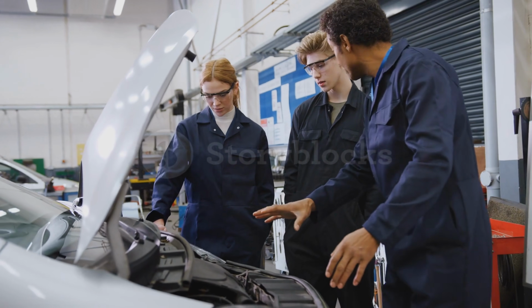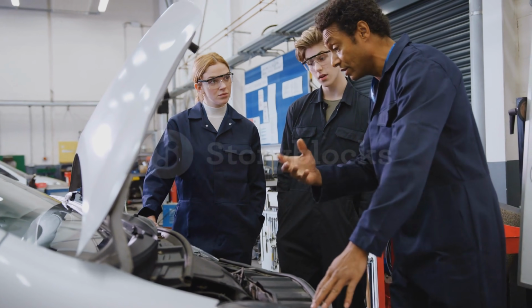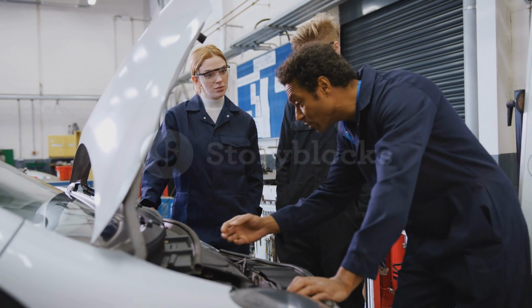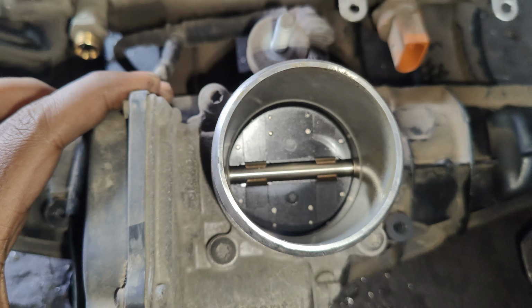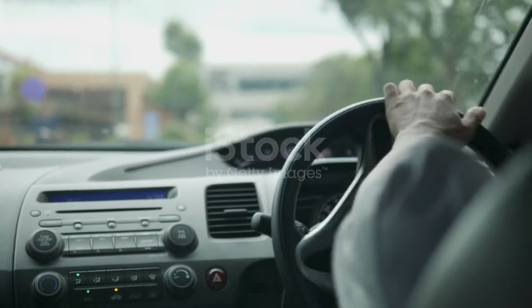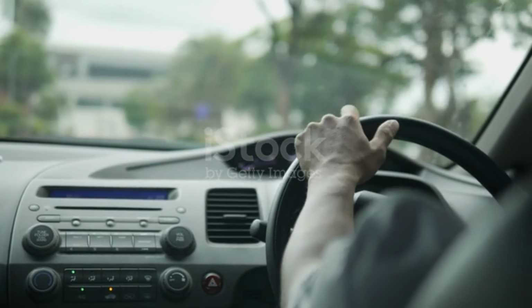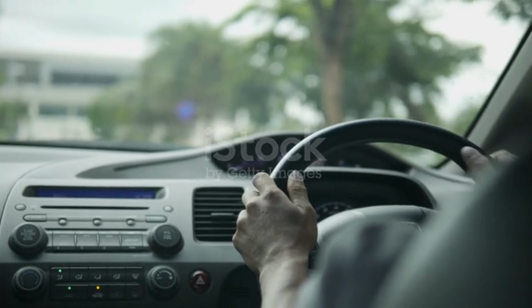Hello IG Garage family, if your scanner is showing the P2170 code, don't ignore it. Because this code is related to your throttle actuator control system. And if left unresolved, it can affect throttle response, engine performance, and overall drivability.